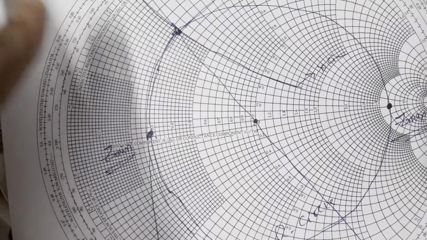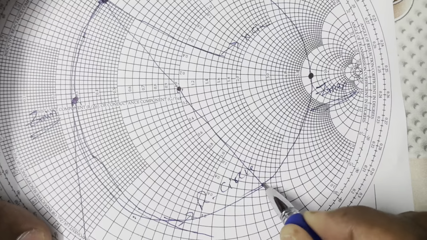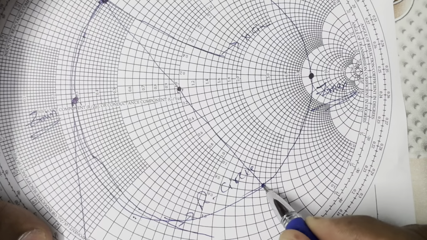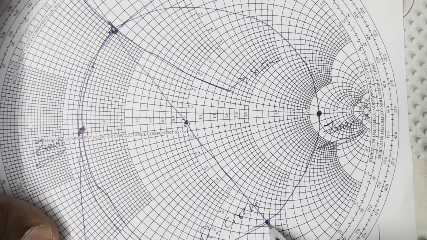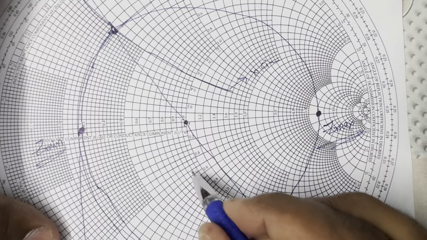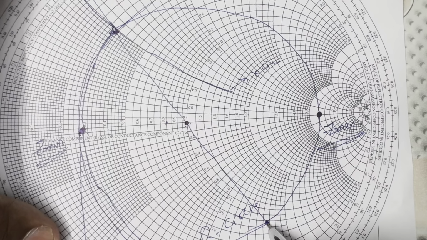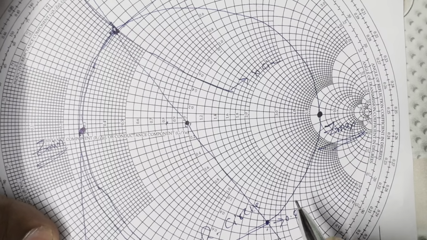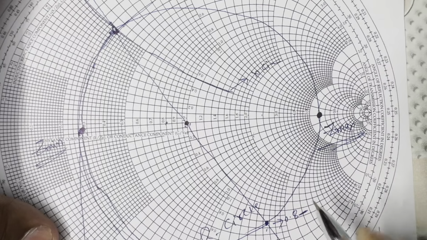And at the same time, normalized impedance. Look at here, this is the intersection point. Here the R circle, first identify the R circle. This R circle goes here, 0.8, in between 0.8 to 0.9. It is below the axis, so minus.